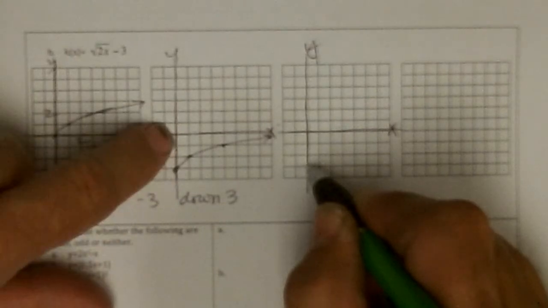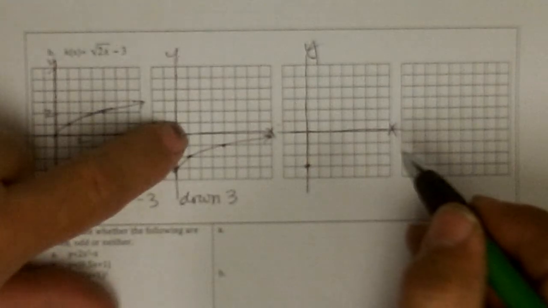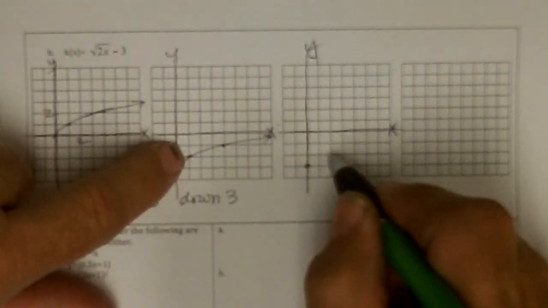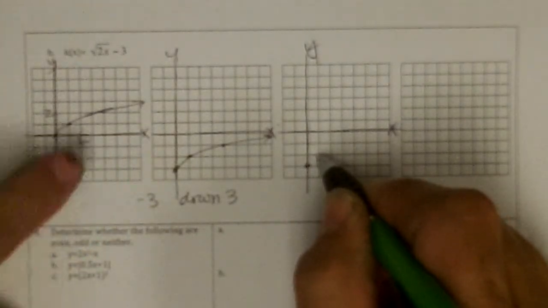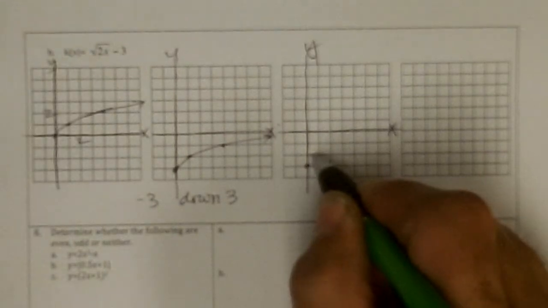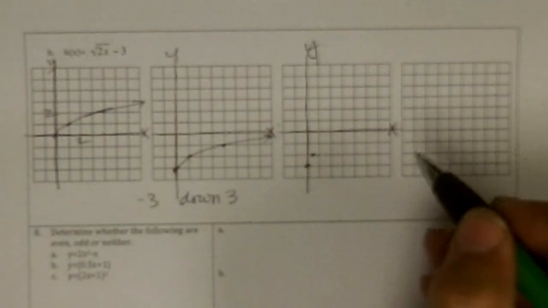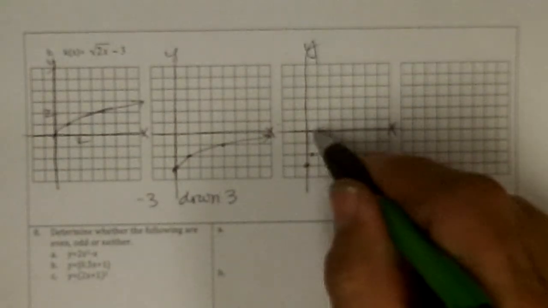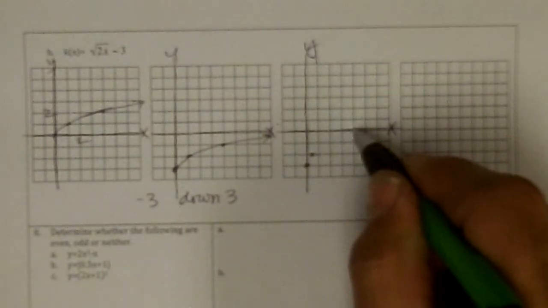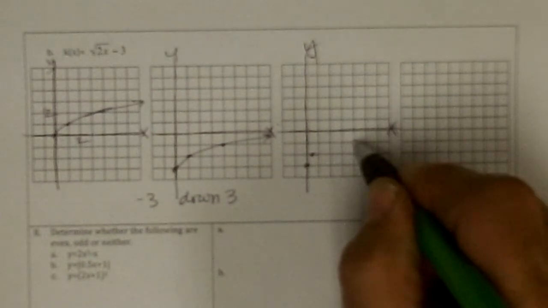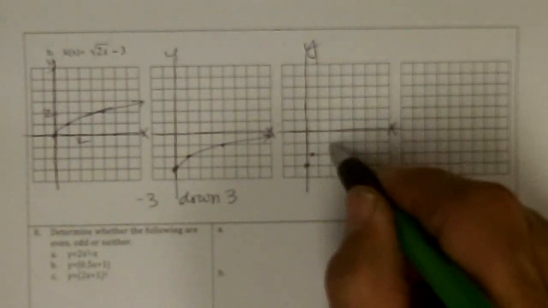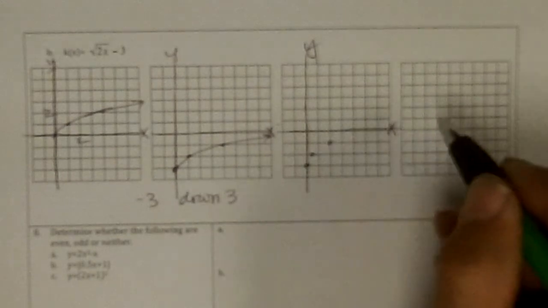0, -3 is on the y-axis, so it's not going to move. 1, -2 is going to go half as far from the y-axis, so it's going to be half, 2, -2. And the 4, -1 will be half as far, so it's going to be 2, -1.